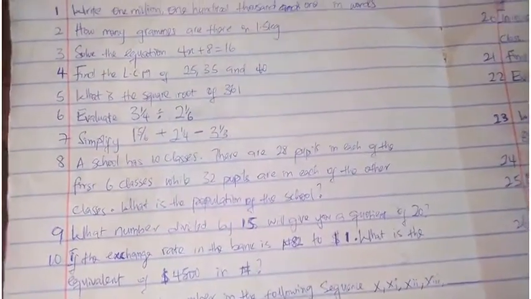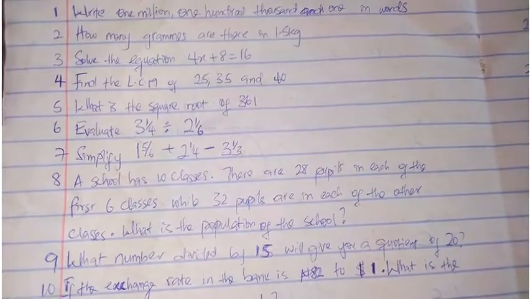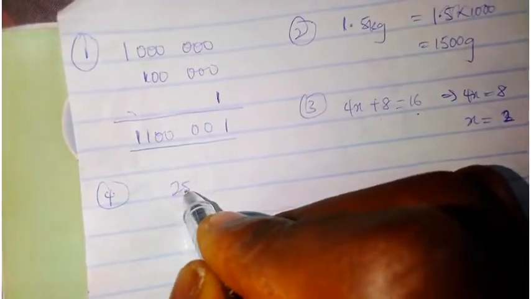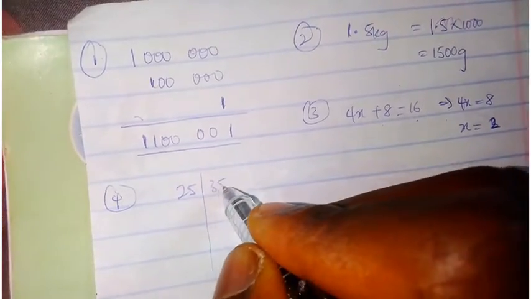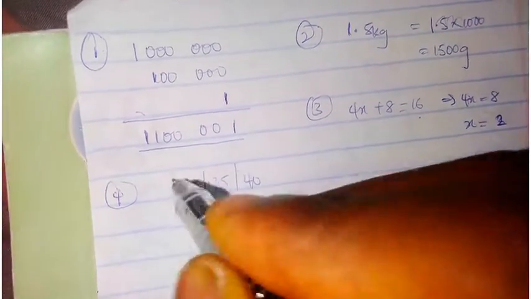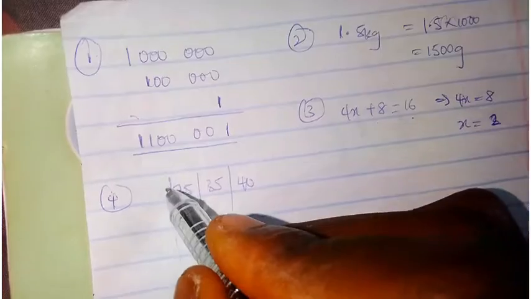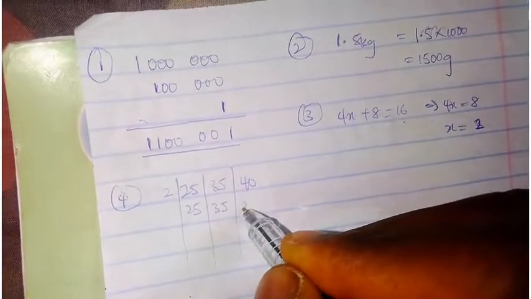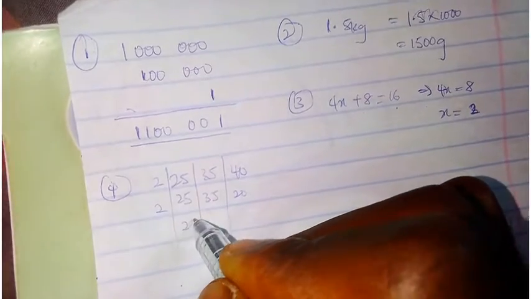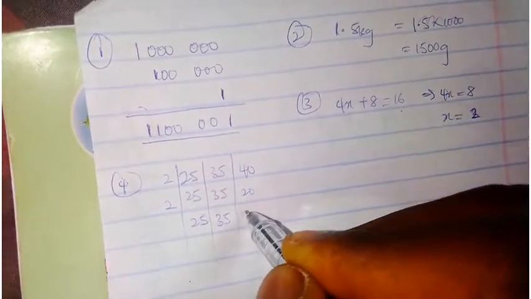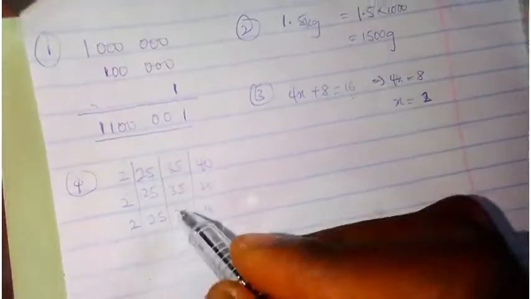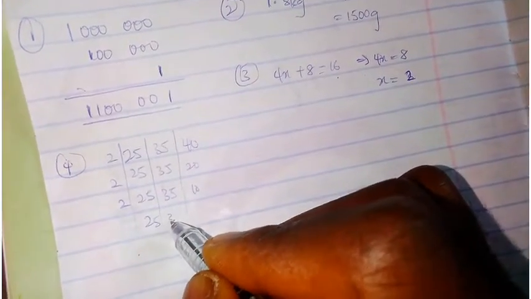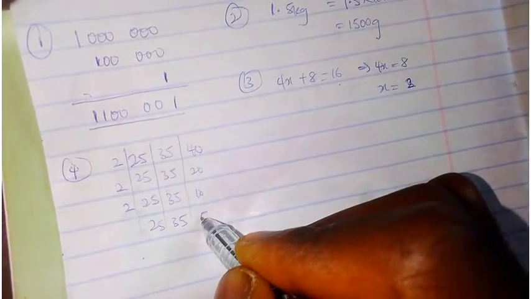Number 4 question says, find the LCM of 25, 35, and 40. Now the least common multiple here is 2. This is 25, this is 35, this is 20, then 10, then 5.